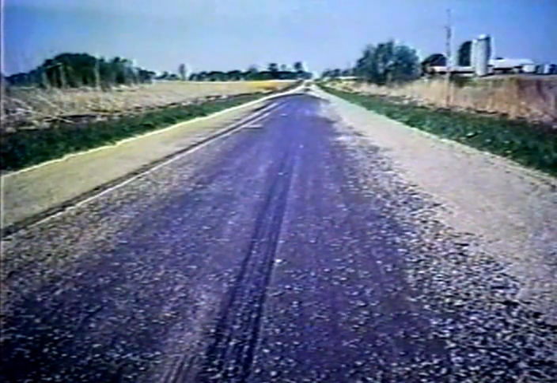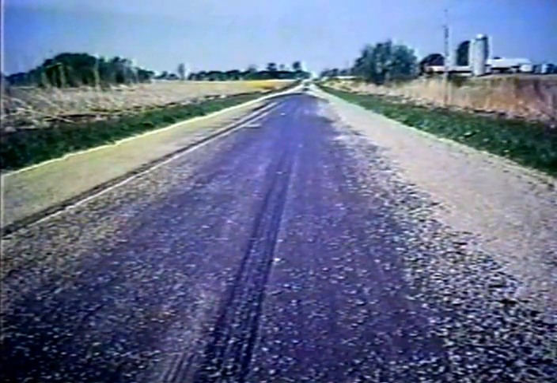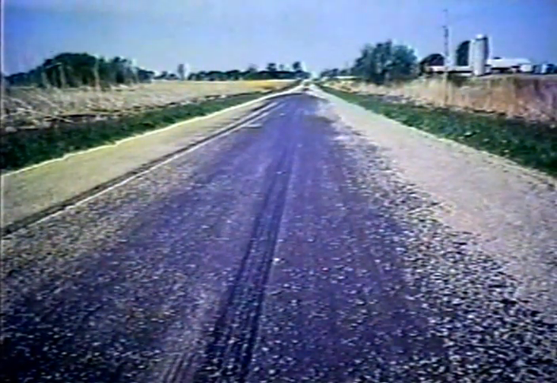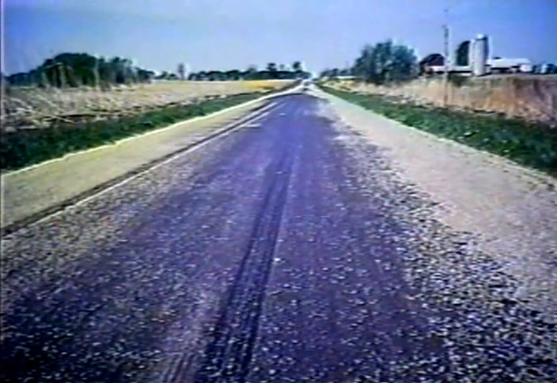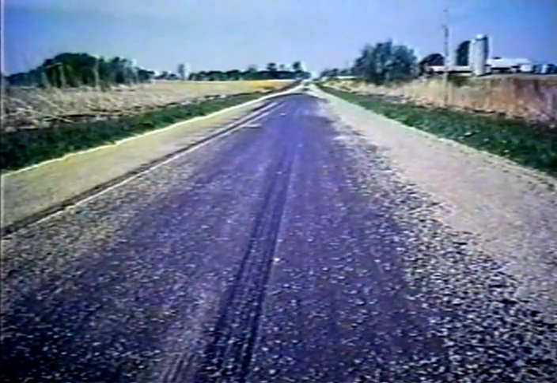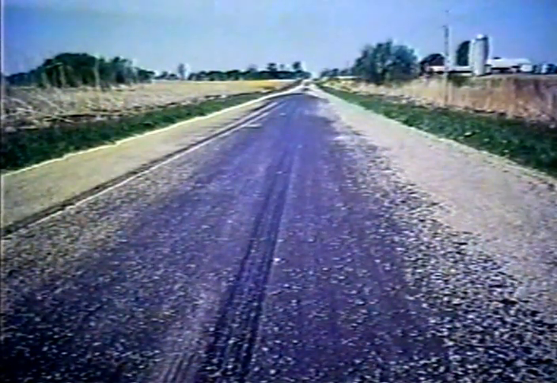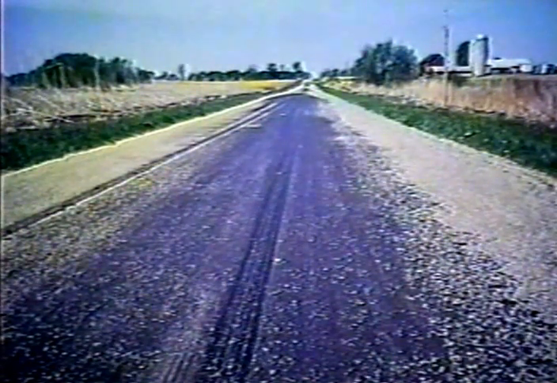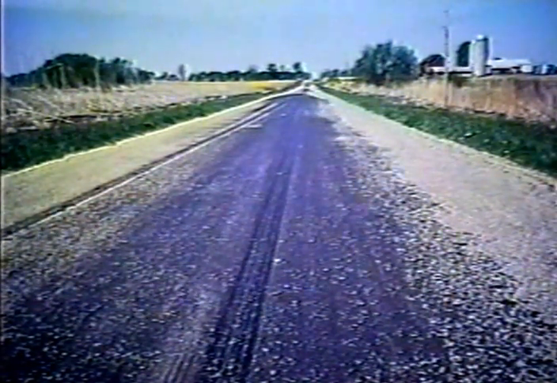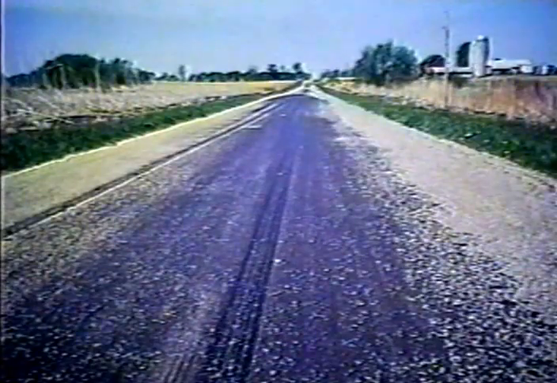Let's talk about the next surface distress, and that is flushing. Flushing is evidenced by an excess of asphalt on the surface of the pavement, and it's really due to a poor mix design. If you have excess asphalt in the pavement, under traffic, it will tend to work its way up to the surface. Very difficult to deal with.